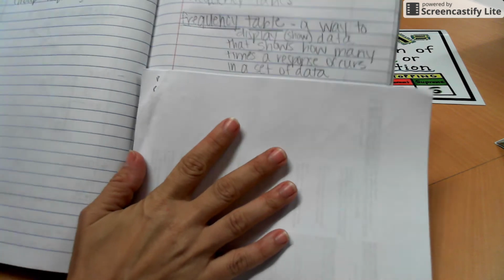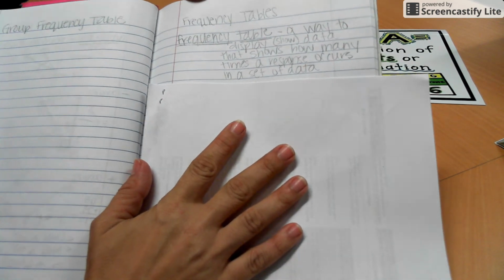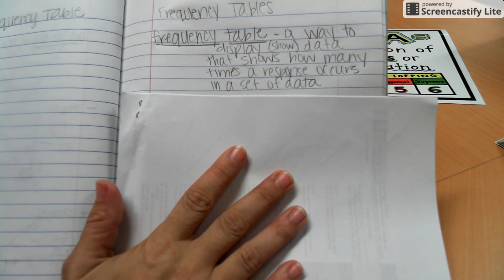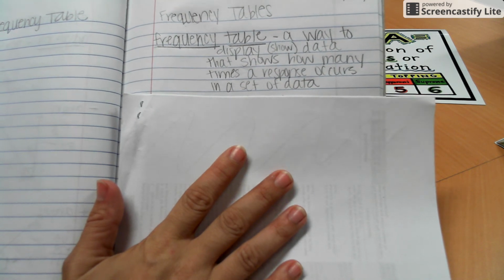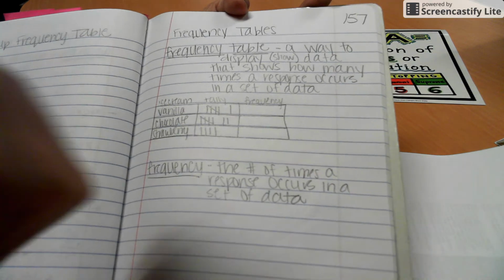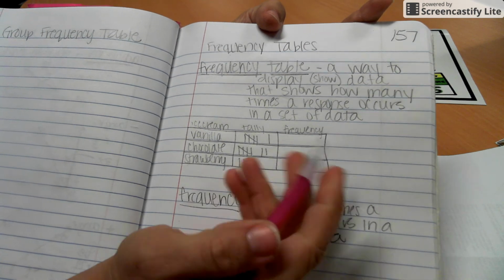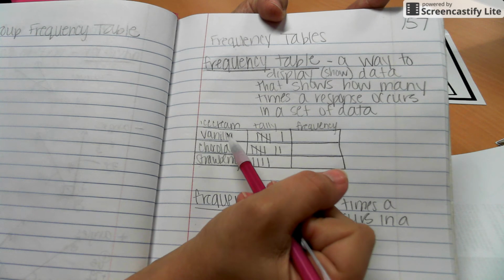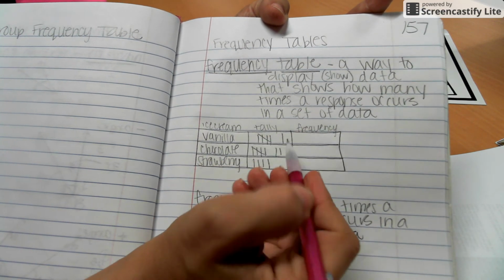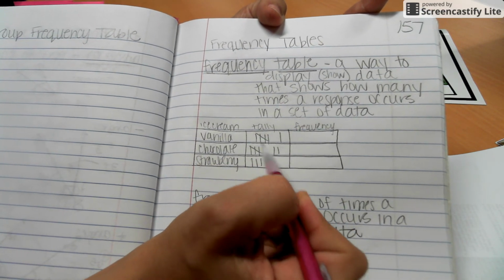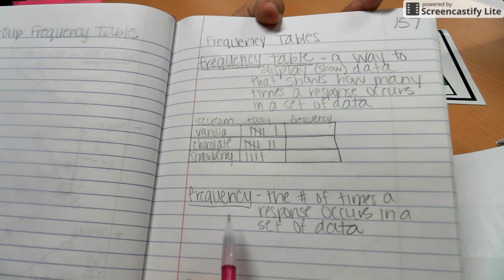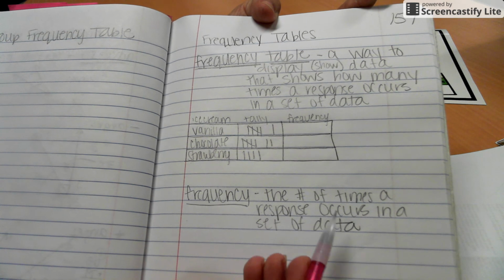Okay, so a frequency table is a way to display or show data that shows how many times a response occurs in a set of data. So that means a frequency table is this whole entire table. This is the data. I'm talking about flavors of ice cream, vanilla, chocolate, strawberry. My tally marks tell me how many times that response occurred. Now, the frequency we said is the number of times the response occurred.